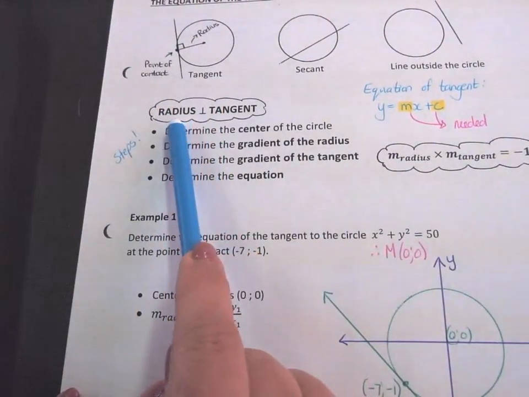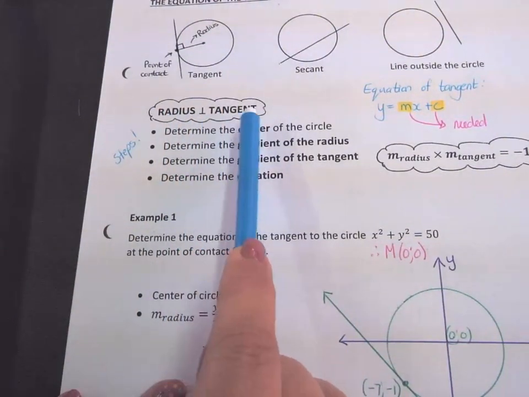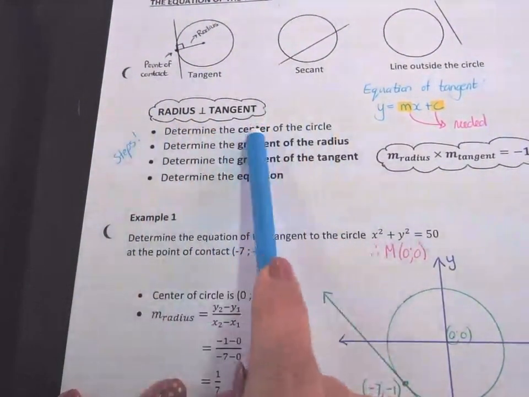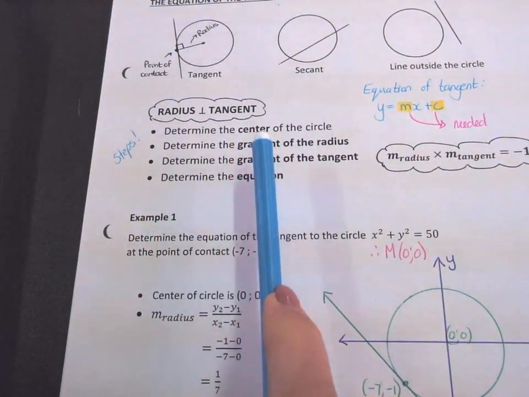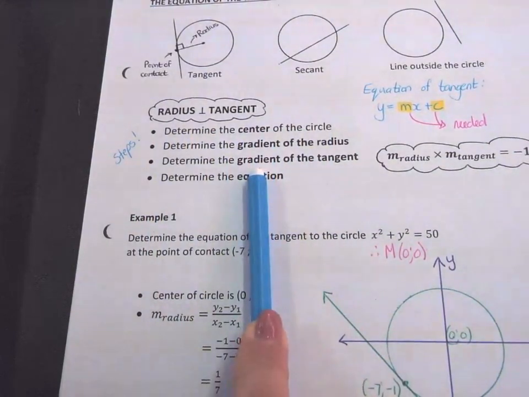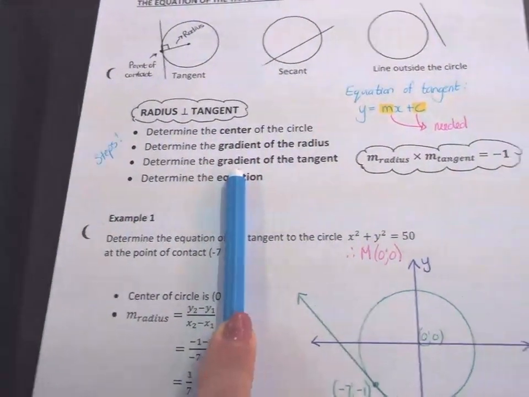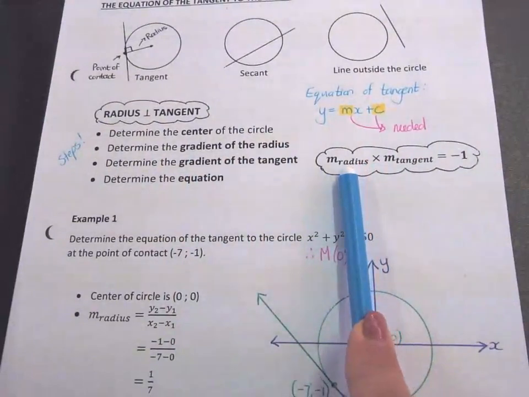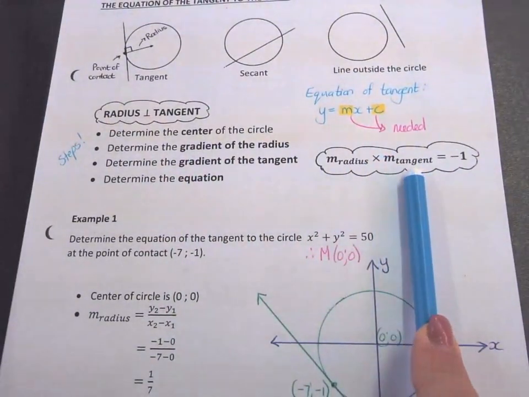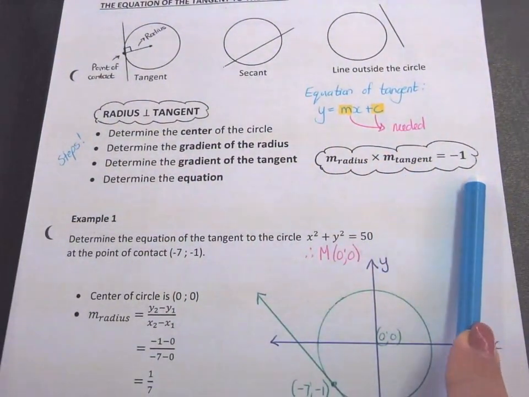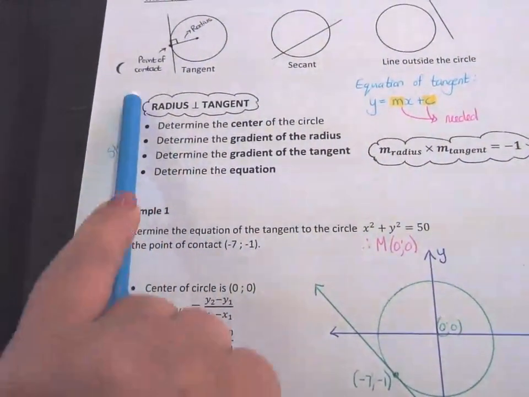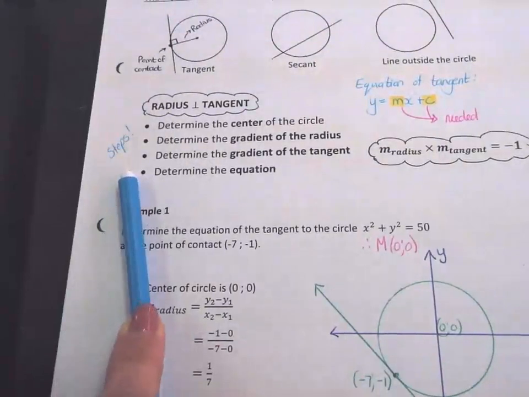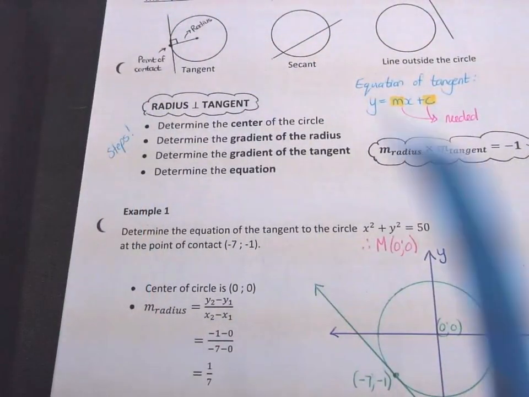Right. To get the radius perpendicular to the tangent, you need the center of the circle. Then you calculate the gradient of the radius. You use that to get the gradient of the tangent by tipping and flipping. Or you write that the radius gradient times the tangent gradient should be -1. And then you determine the equation. So these are the steps in order to get the equation of the tangent.